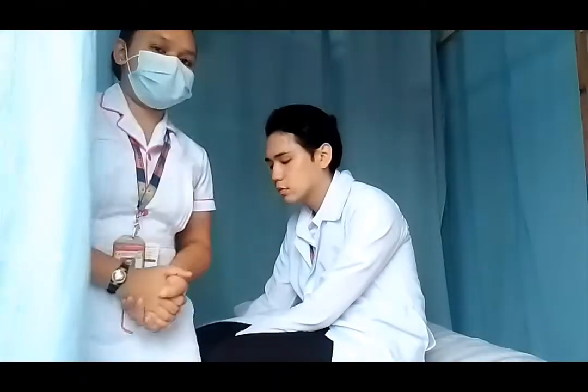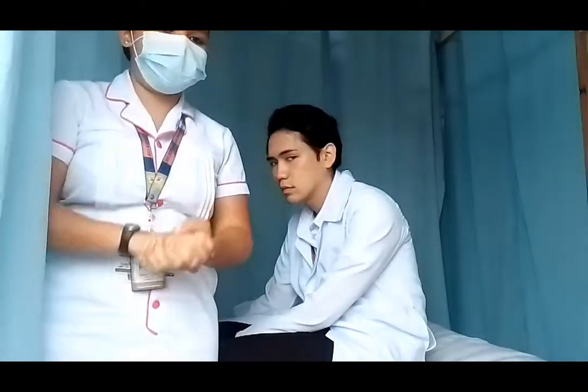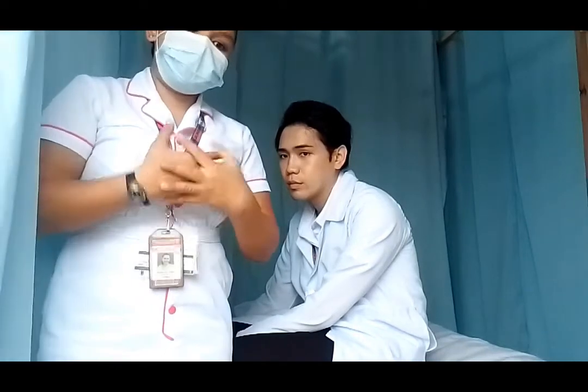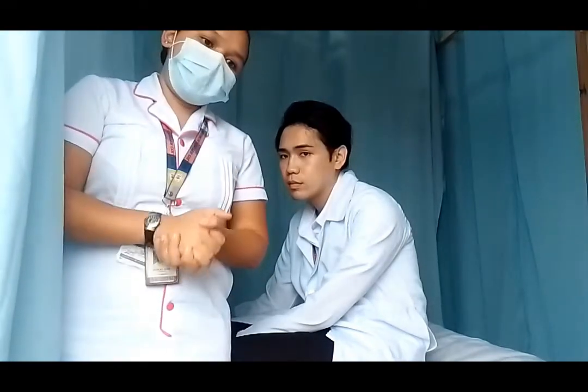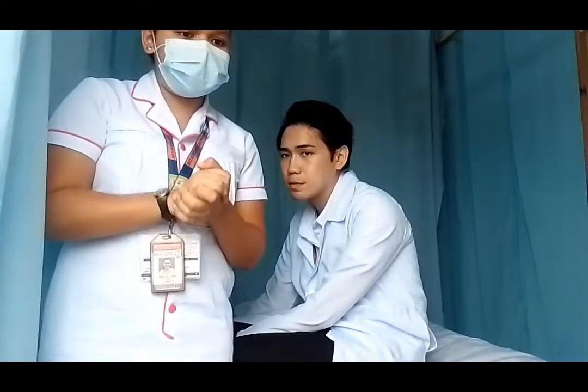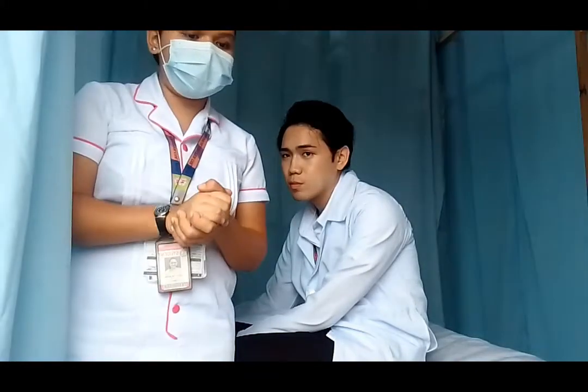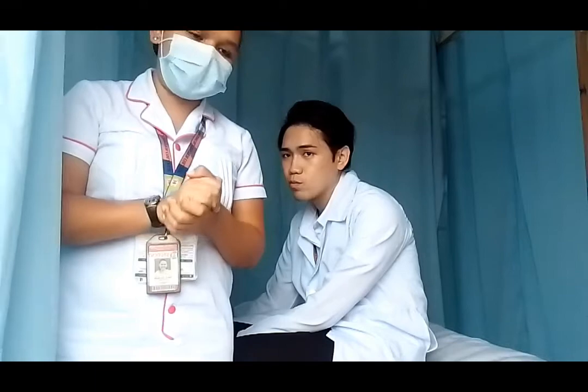So the second cranial nerve is the optic. Since we have no Snellen chart, I'm just going to explain it. Optic uses a Snellen chart to assess the vision of the eye, and the normal finding is that the client has 20/20 vision, OD for the right eye and OS for the left eye.